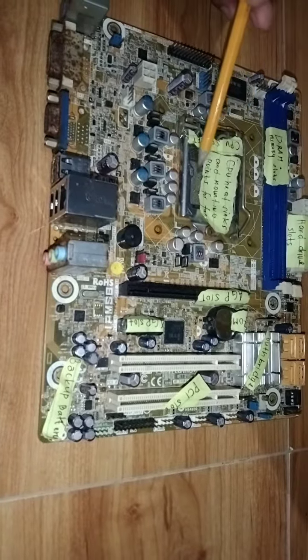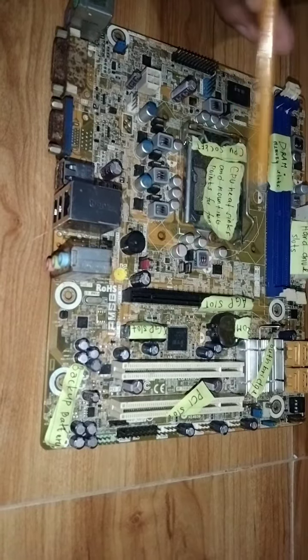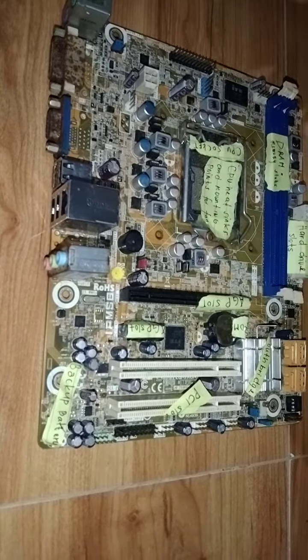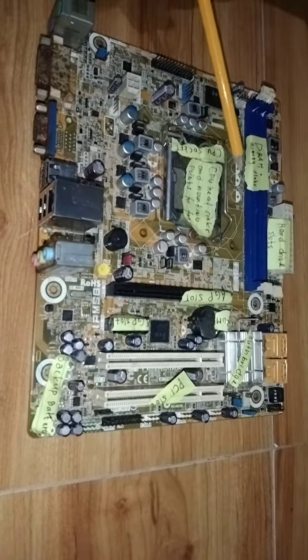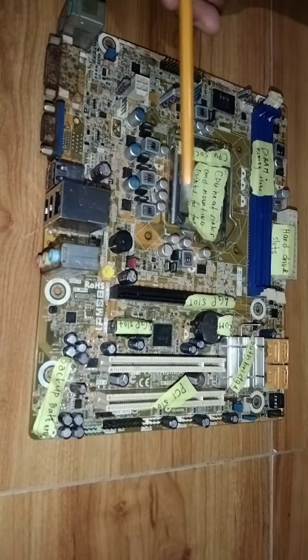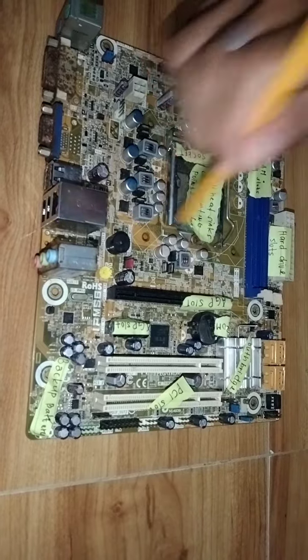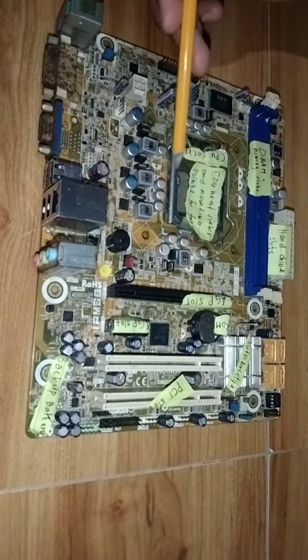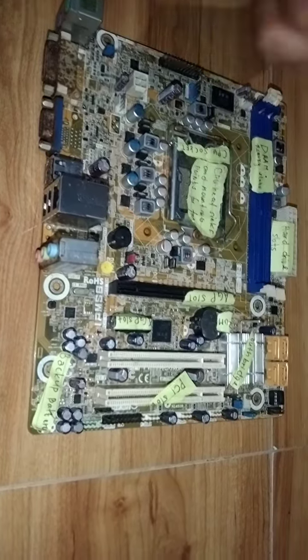This device is needed for the CPU of the motherboard. This is the important CPU heatsink of the computer.